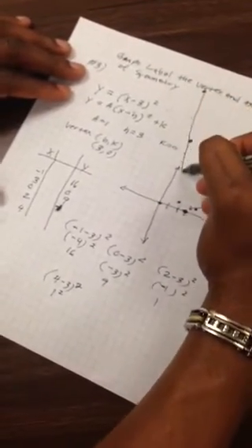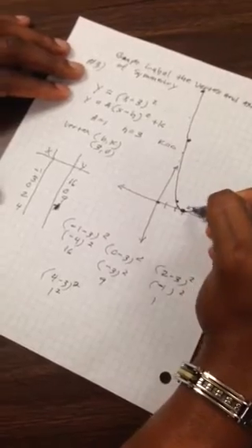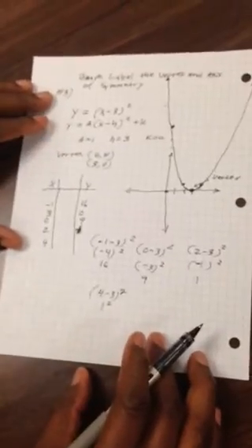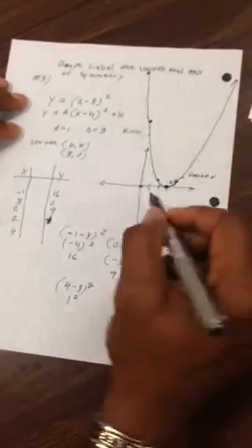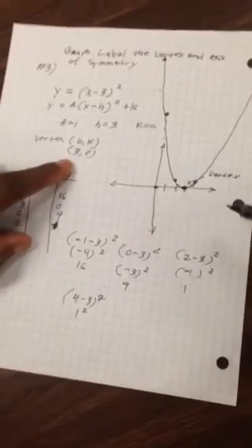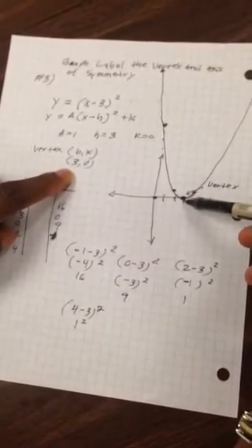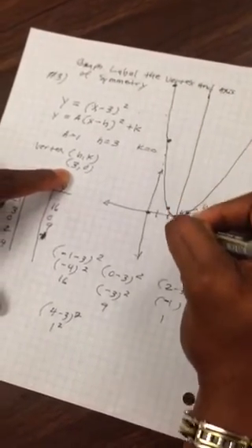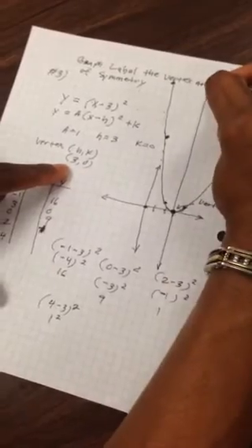Okay, so now I can sketch it. This is my vertex, right? So just connect these dots here, and it's going to look something like that. Now my axis of symmetry is at x equals 3. You see your vertex is here, right? This x value is your axis of symmetry. It basically goes right through the center and cuts the parabola in half. This is your axis of symmetry here.